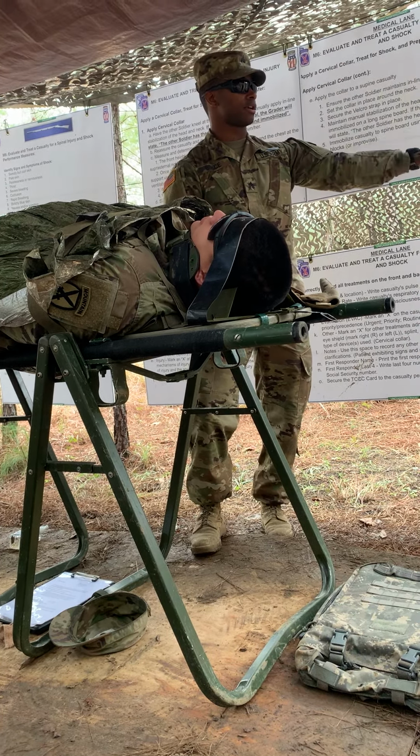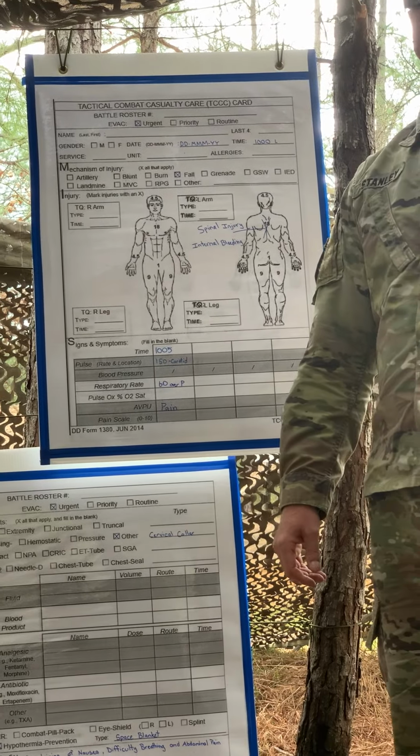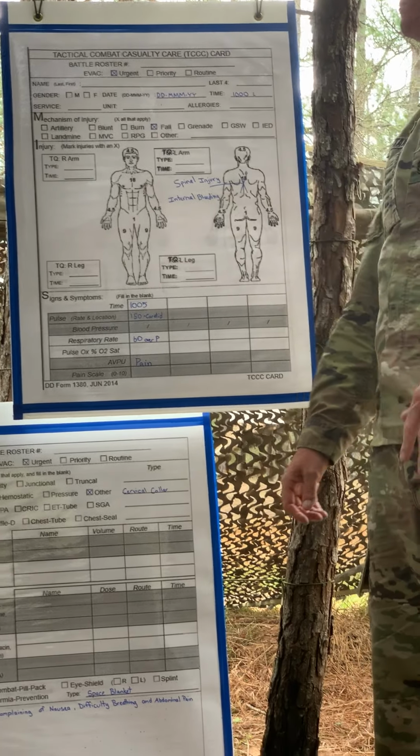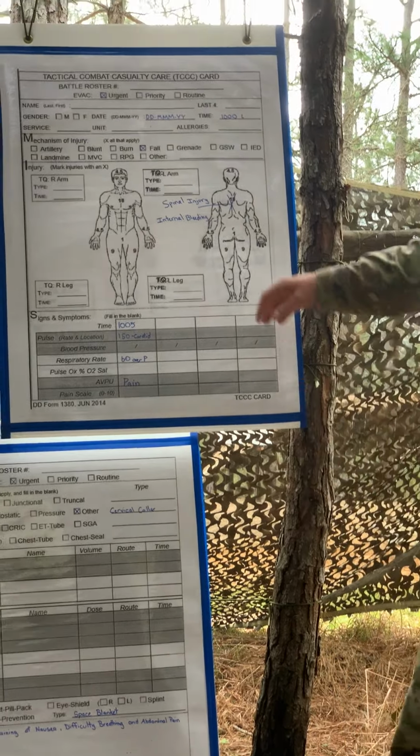Right next to that, it's gonna be the time, all right? So if you're taking the test right now and you get to this part, you look at your watch, 11:43 with the little L on the end for local, okay? So 11:43 local. It can either be local or it can be Zulu, okay? Just go ahead and just do local. It's easy. Underneath that, it's gonna say mechanism of injury. So what happened to this guy? Fell out of a guard tower. He fell, right? So go ahead and put a check in the fall block.